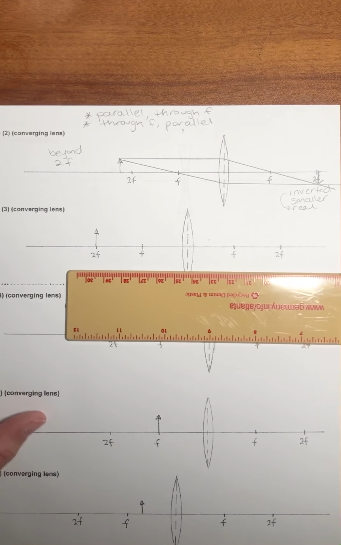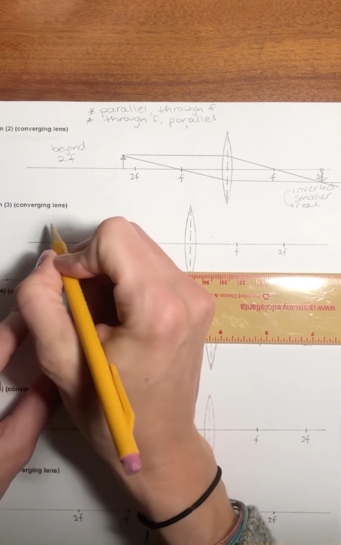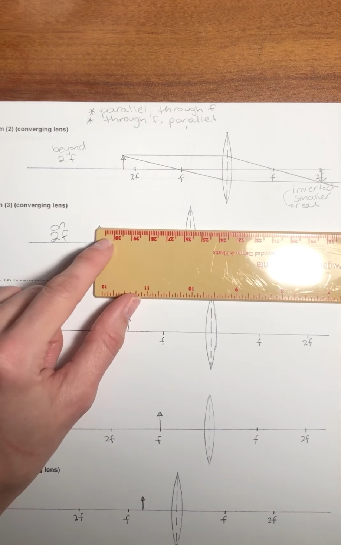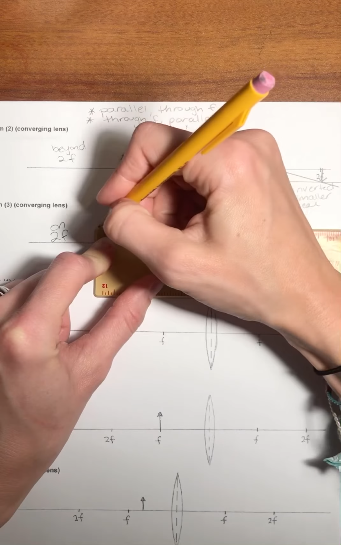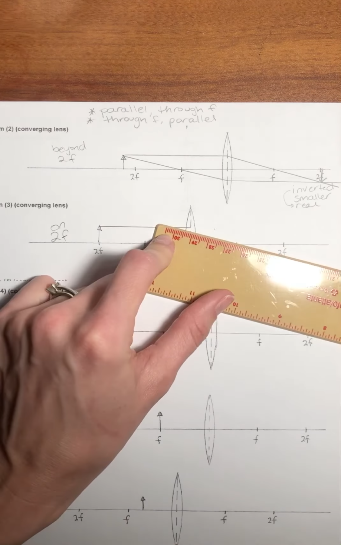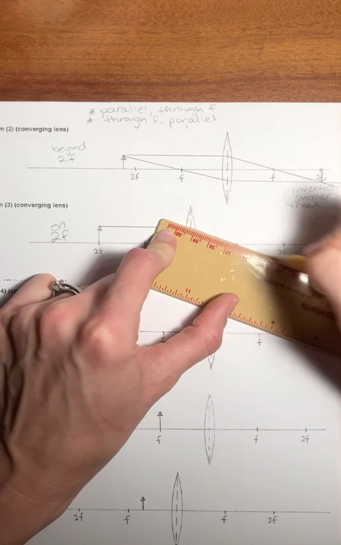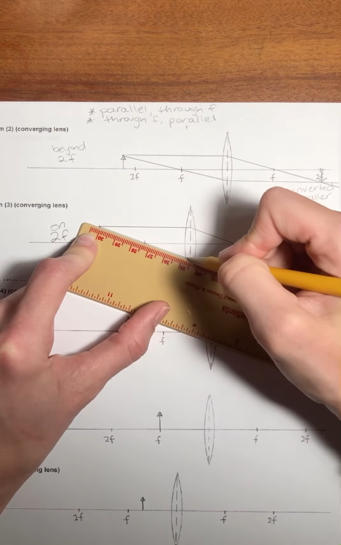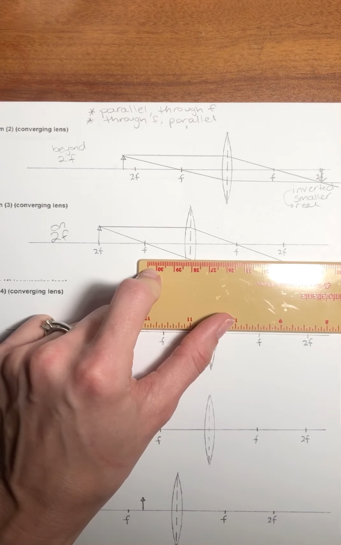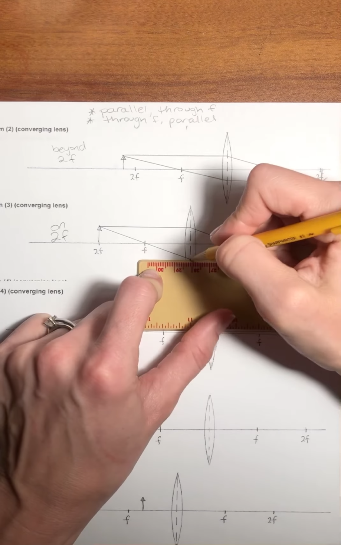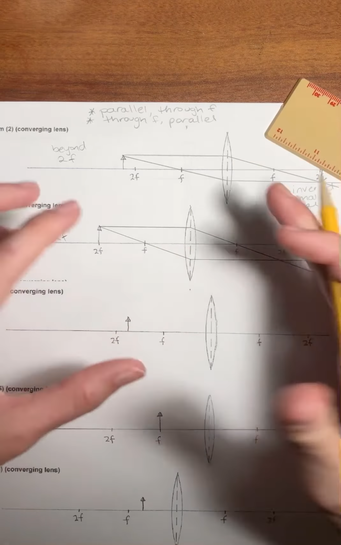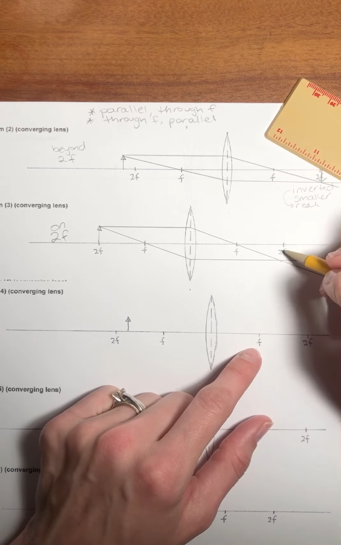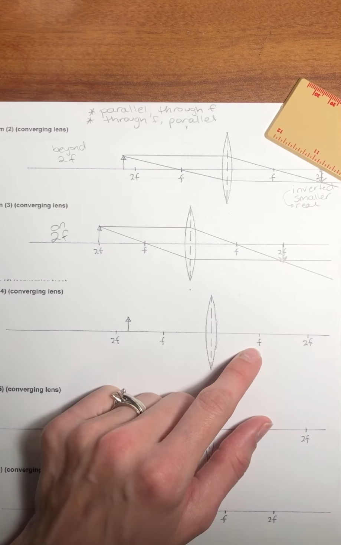The next one says that the object is on 2F. Well, same thing. You're just going to draw a parallel line through F, and then through F, back to your object, through F, and parallel. While you're doing these, it is really important to be as careful as possible with your lines again, like I say. So here's my intersection, and I'm going to draw my arrow where those lines intersect.